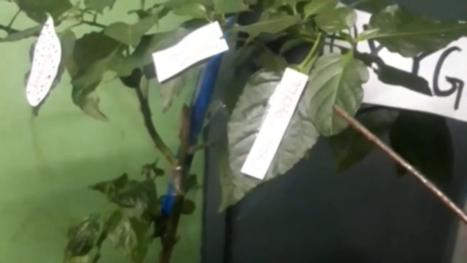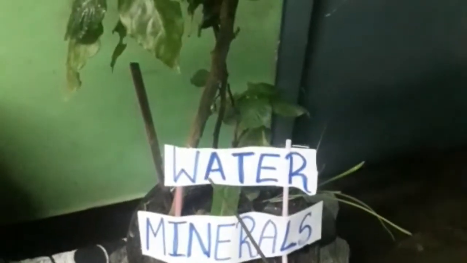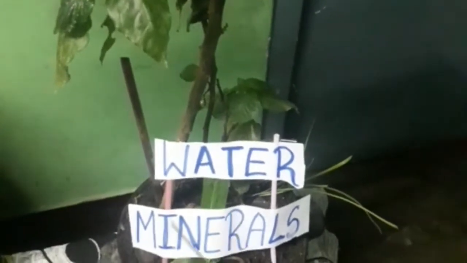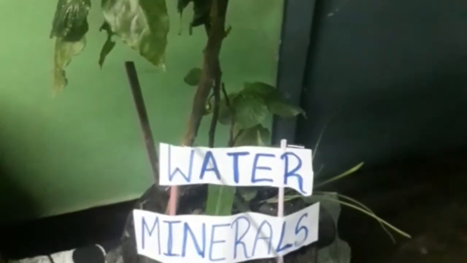The green leaves are also known as the food factories because the food is prepared in the green leaves. In the green leaves, the chlorophyll is present. The chlorophyll traps sunlight from the sun for preparing the food, as sunlight is very essential for preparing the food in plants. The plant gets water and minerals from the soil through its roots.